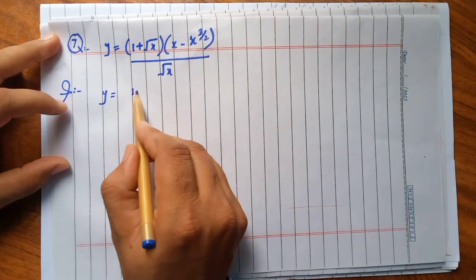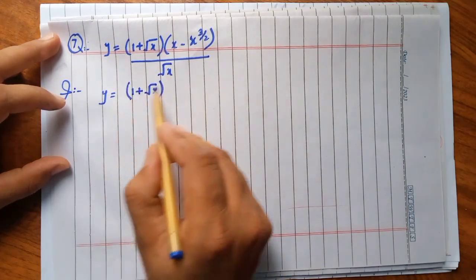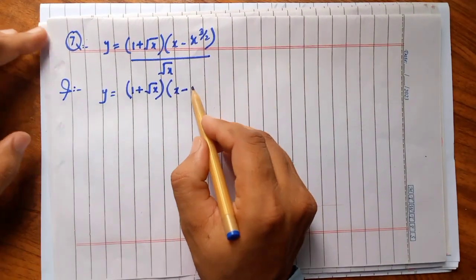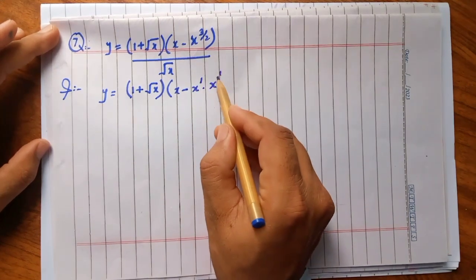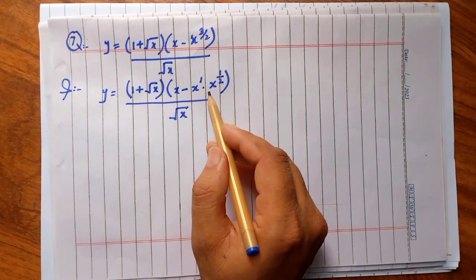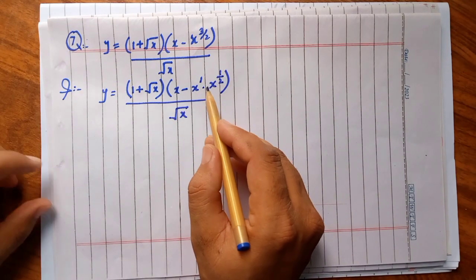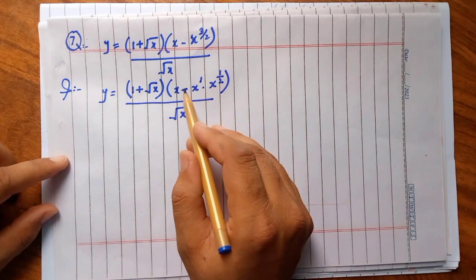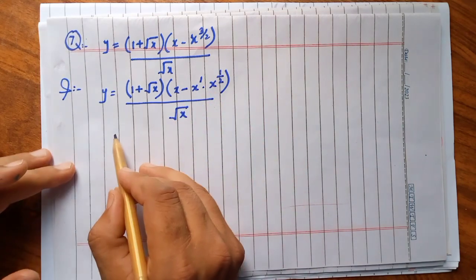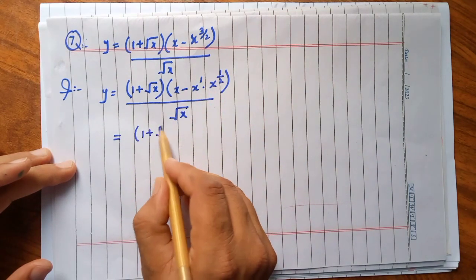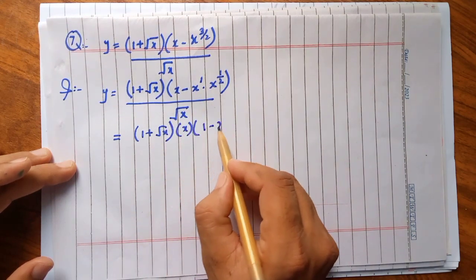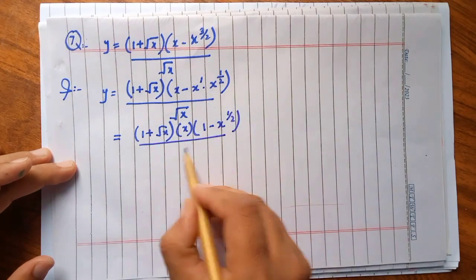So y is equal to 1 plus square root x, and this is x minus, you can write x raised to the power 3 over 2 as x raised to the power 1 and x raised to the power 1 over 2, divided by square root x, because when we combine both of these powers, this will become x raised to the power 3 over 2. So why are we going to separate these two powers? Because we can take x as the common factor, so this will become 1 plus square root x, and taking x common here, this will become 1 minus x raised to the power 1 over 2, divided by square root x.